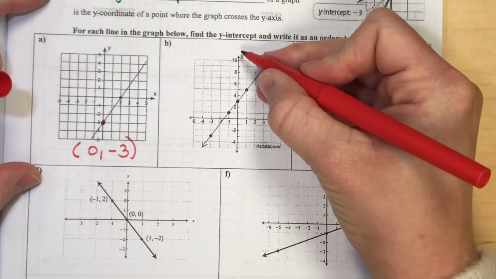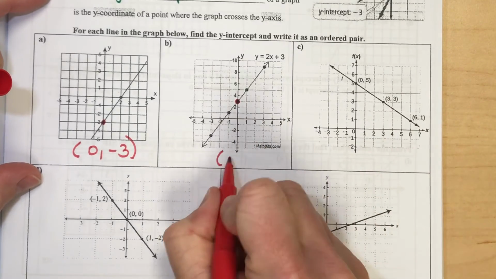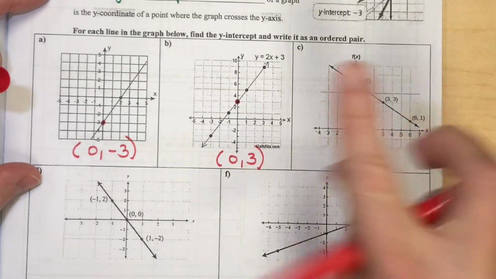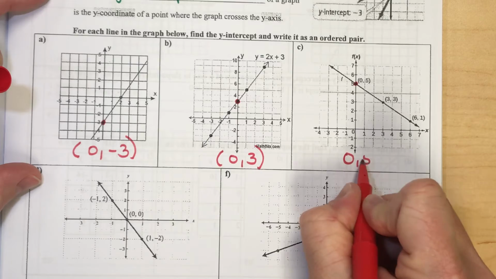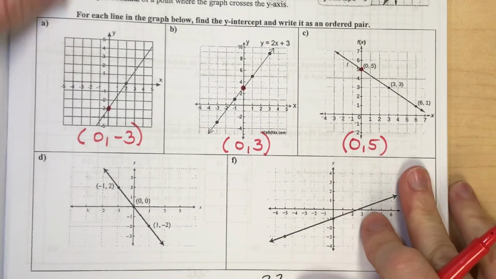For the point on this graph that crosses the y-axis, you would see the ordered pair 0, 3. For this line over here, for letter C, you'll see the point 0, 5 is the ordered pair for where that line crosses the y-axis.